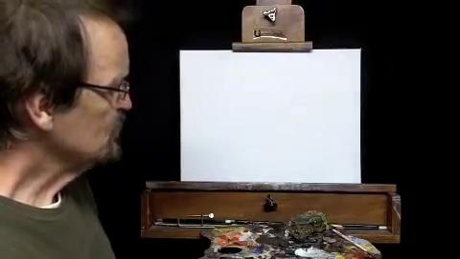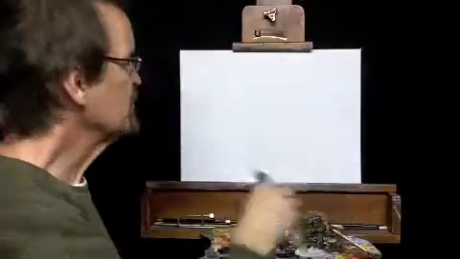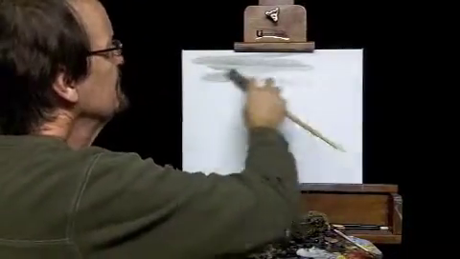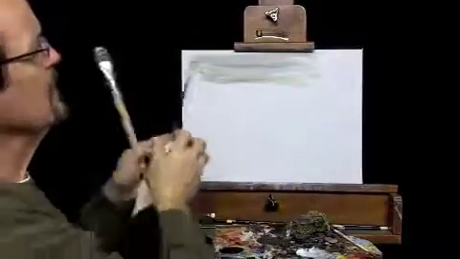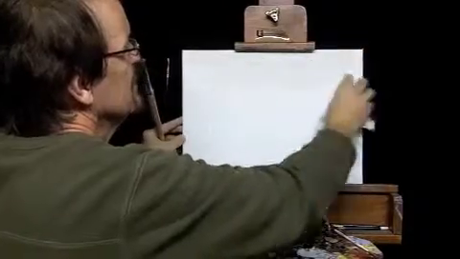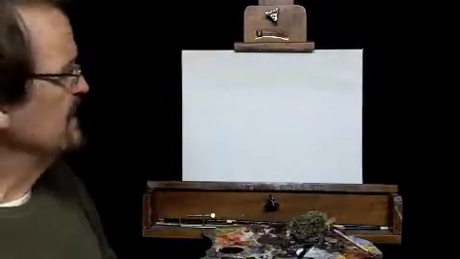So I'm just going to use two colors, white and black, and I'm going to lighten in. Go ahead and get started. Maybe put in a very light sky. I'm going to soften this down a little, just kind of an off-white. And that will kind of suffice.